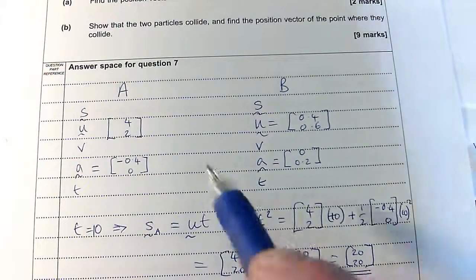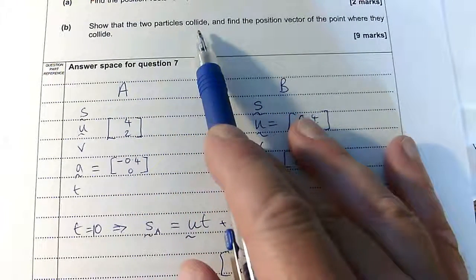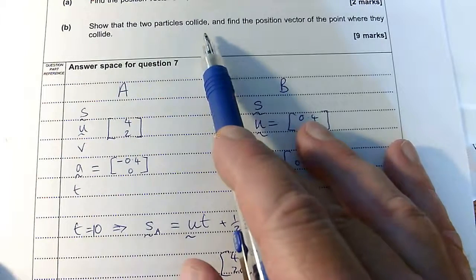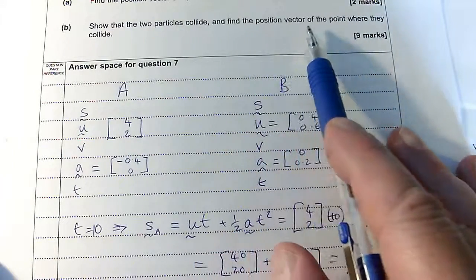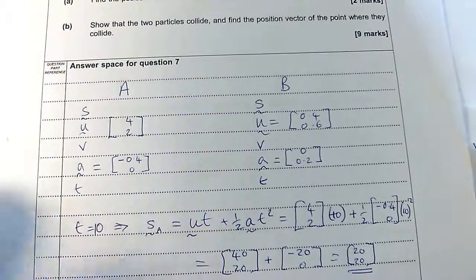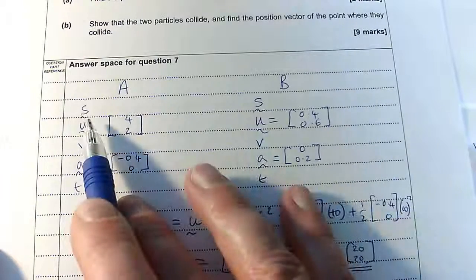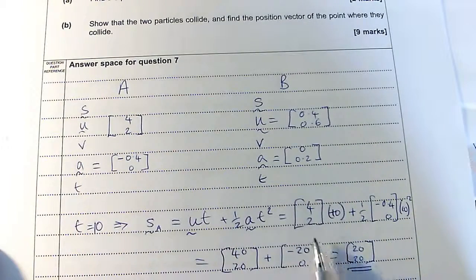But then I've got to show that the two particles collide. That means they're in the same space at the same time, and I need to find the position vector of the point where they collide. So I need to find the position vector of each one. For A, this will work, except going back to T's instead of the 10s.